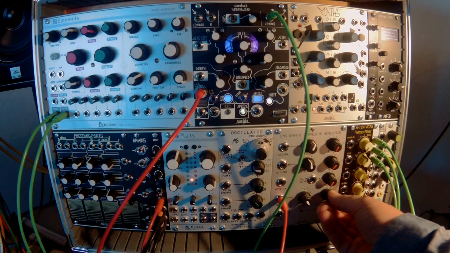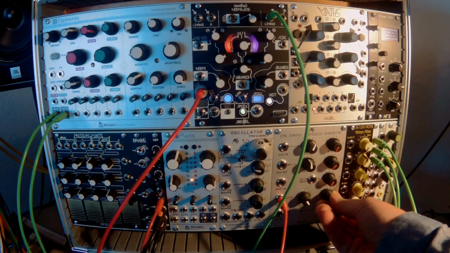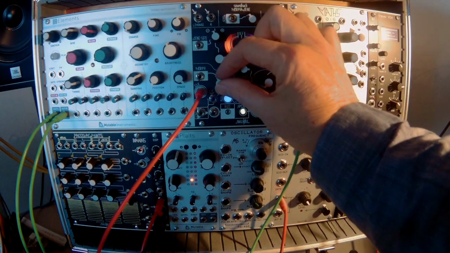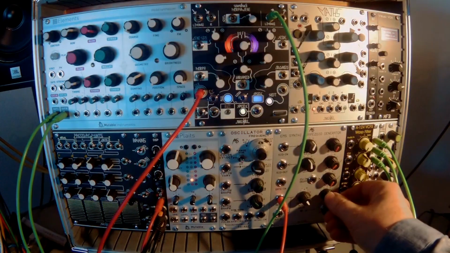What's easier is to slow it down very slow. And do a little fine tuning here. And then you get in there.